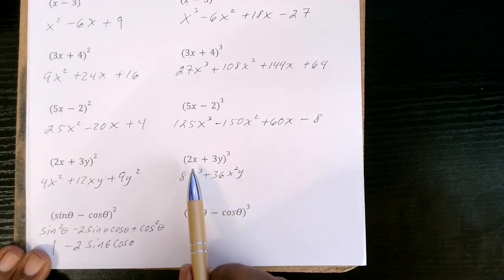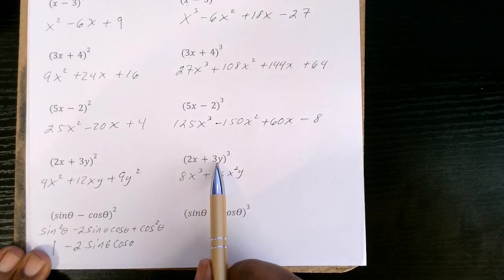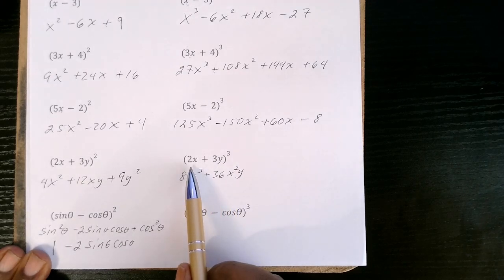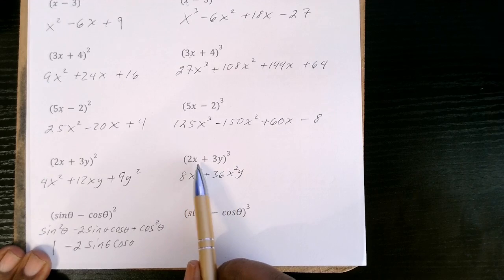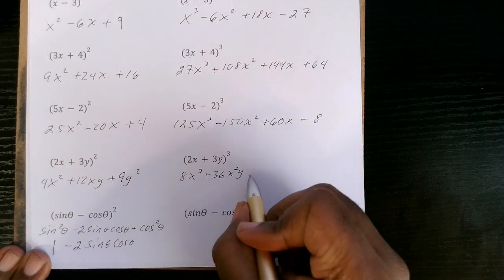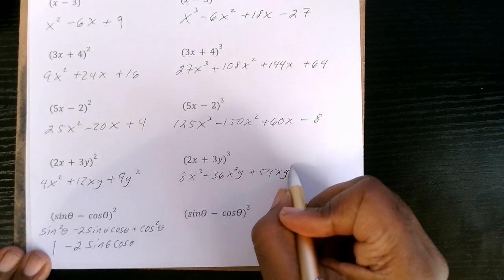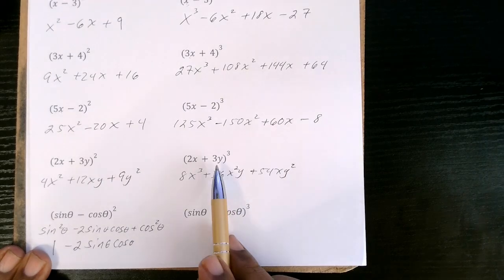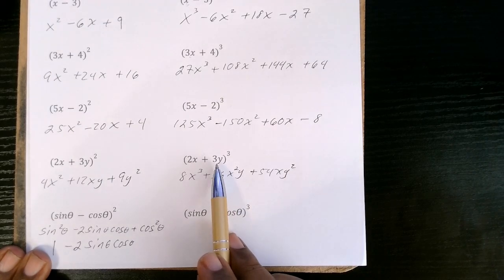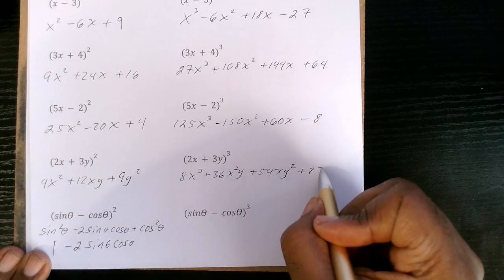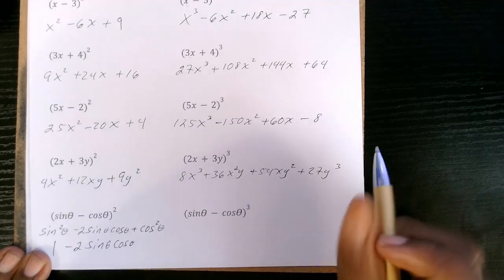Okay, next we need 2x times 3y times 3y times 3. And that's going to give us 6 times 9, which is 54. So plus 54xy squared. And lastly, we need 3y times 3y times 3y. And that'll give us a positive 27y to the third power.